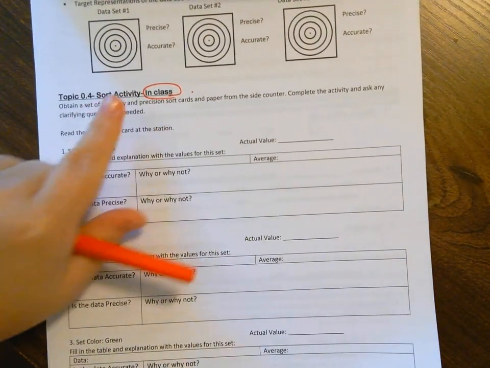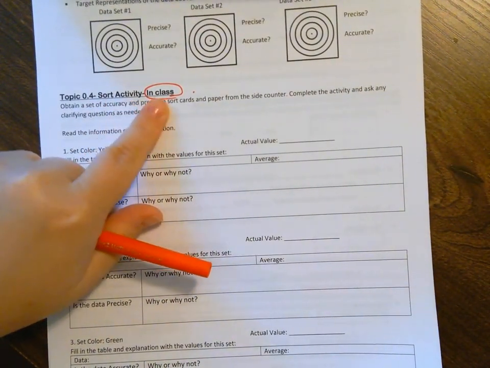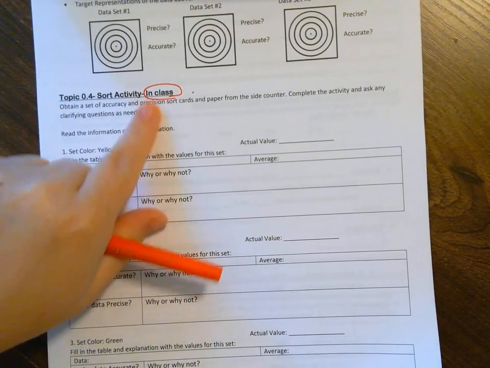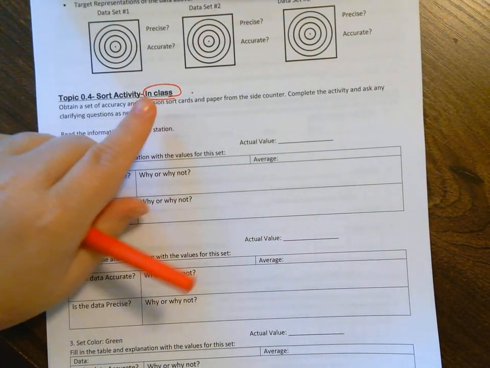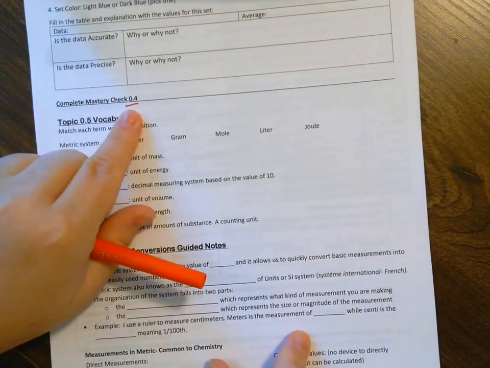And then this one has an activity instead of regular practice. So this is an in-class activity. So that's something we would want to be prepared for so that when we come to class for that day, we can do that activity, complete it, and then do our mastery check.